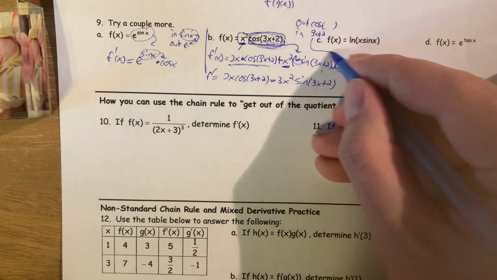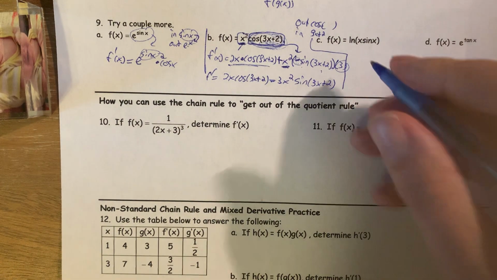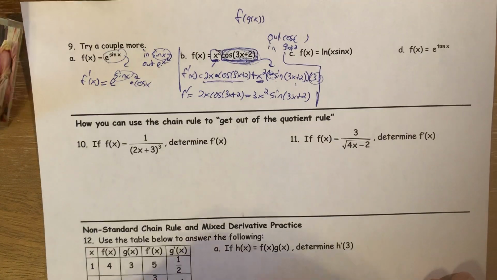Okay, the next one. Oh, I like this one. Okay.